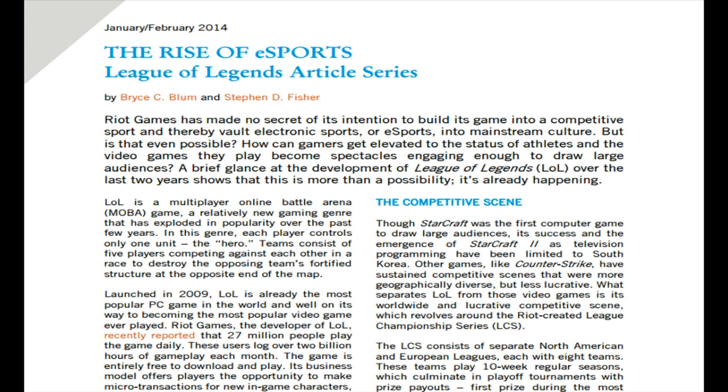sports, or esports, into mainstream culture." Blum, Fisher. For this thesis, we can gather the main idea of the article: League of Legends' elevation into the mainstream. The paper's main argument is in support of League of Legends becoming a true competitive sport, and the author's reasons, which are in turn the main ideas of the individual sections of the paper.